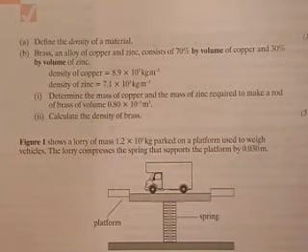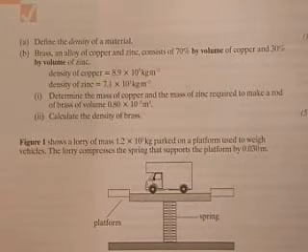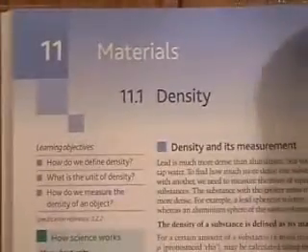First part of question 1 asks you to define the density of material. So make sure that you do give a proper definition. Don't just waffle about it, give the precise definition. The sort of definition that you should have in your notes and that will be in the book, like in the chapter on density, for instance.